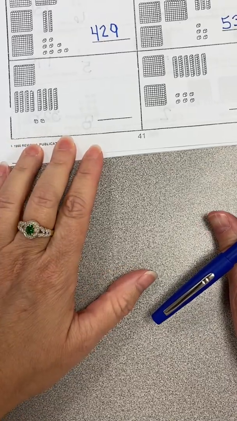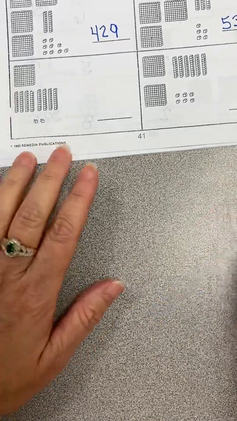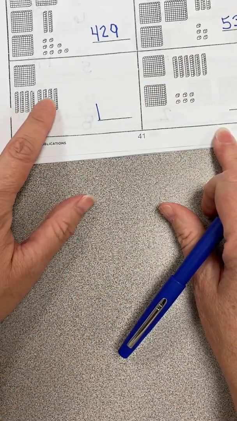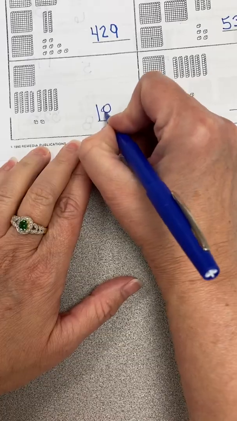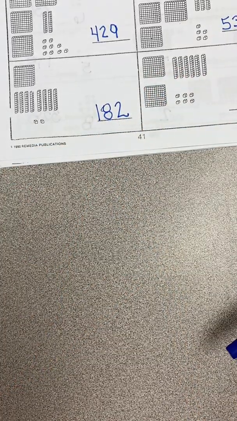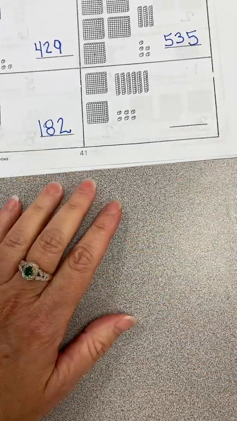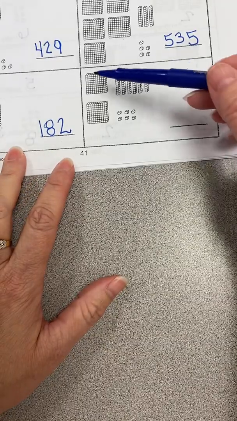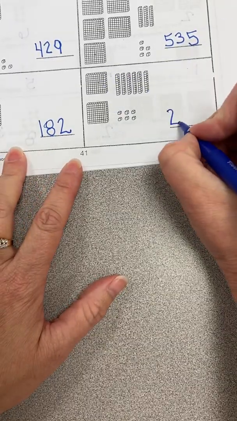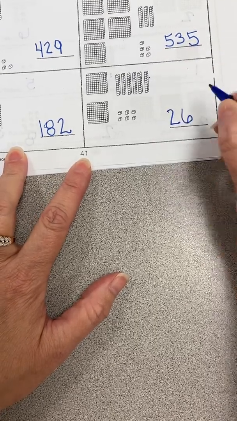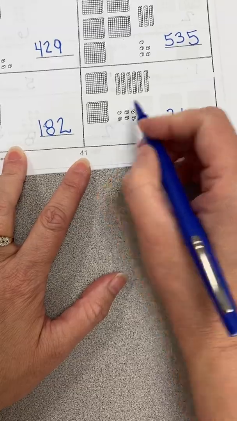Remember to count carefully. This one has 1 in the hundreds place, 1, 2, 3, 4, 5, 6, 7, 8 in the tens place, and 2 in the ones place to make the number 182. Let's look at the last one on this side. There's 2 hundreds, 1, 2, 3, 4, 5, 6 tens, and 1, 2, 3, 4, 5, 6 ones to make the number 266.